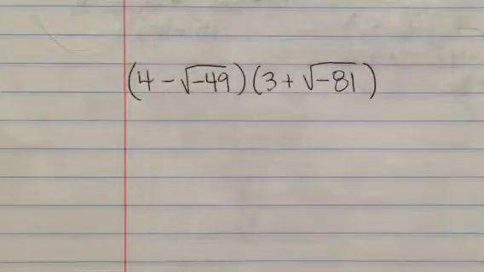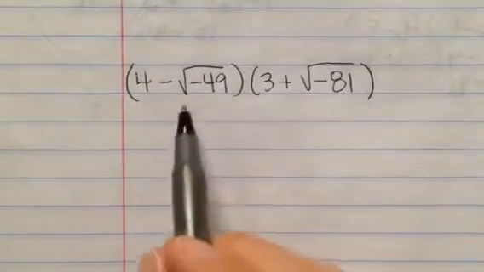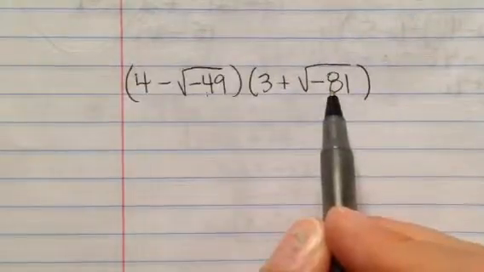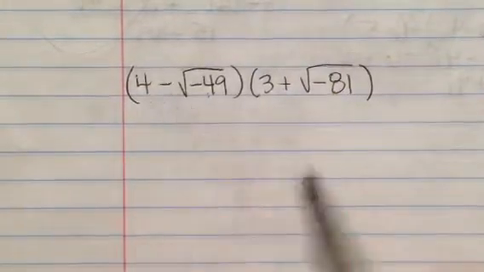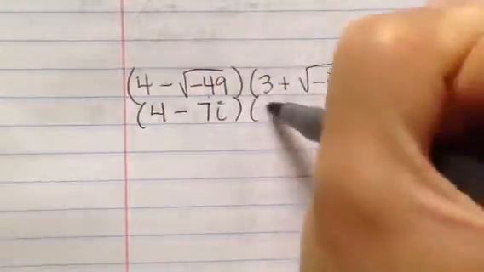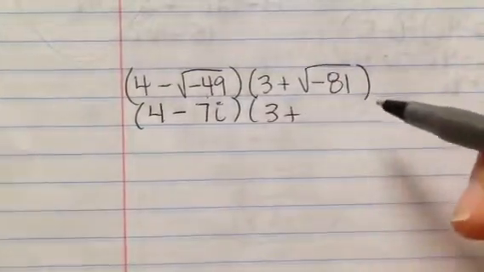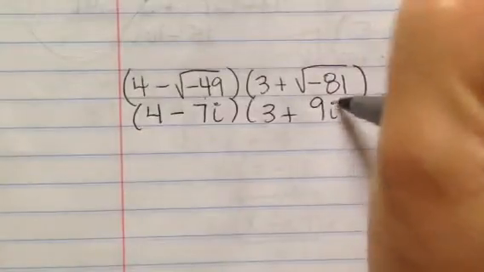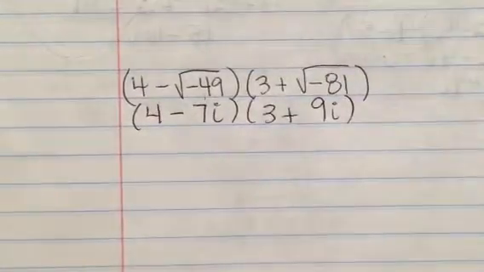So this one, there aren't any i's, but as you can see, we have a square root of a negative and a square root of a negative, which technically means there are i's. We just have to simplify these. So we're going to have 4 minus square root of negative 49 is 7i, times 3 plus, okay, root negative 81. So root 81 is 9. That negative makes it an i. And then we're just going to FOIL.